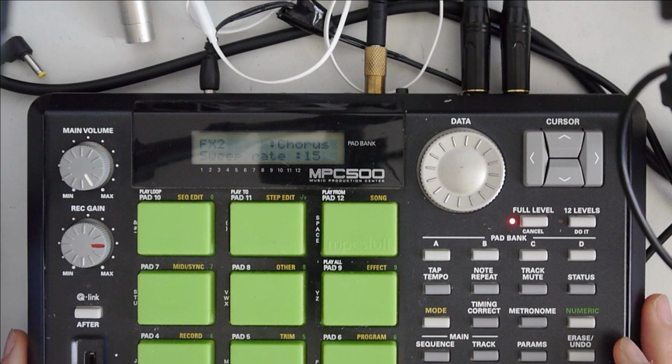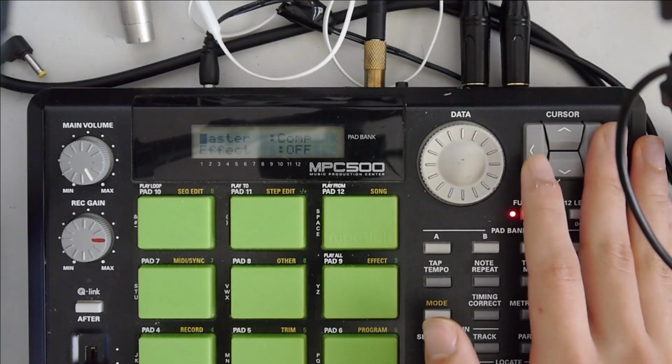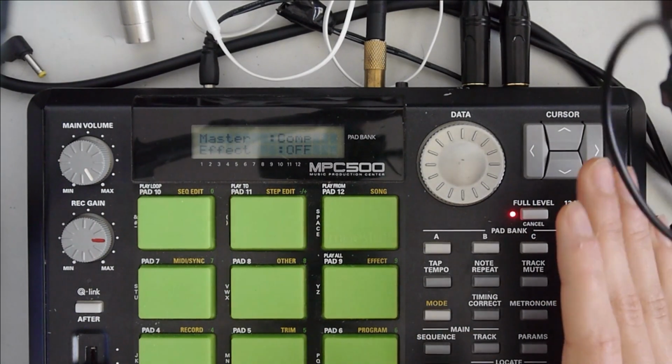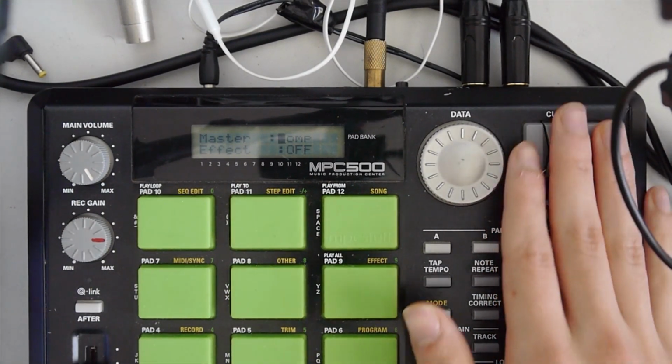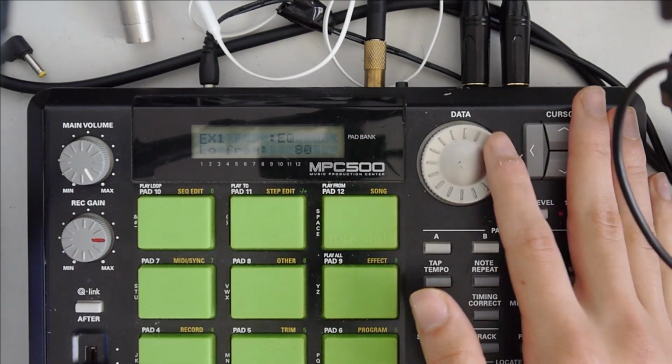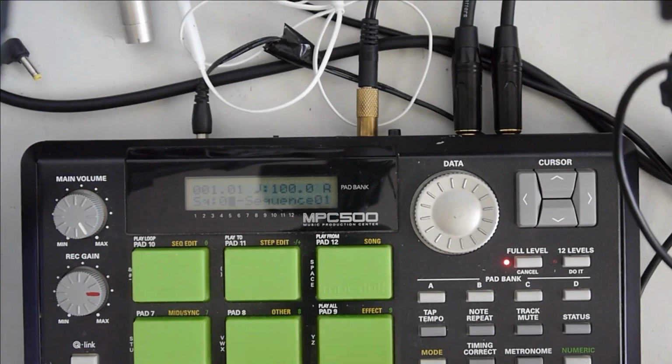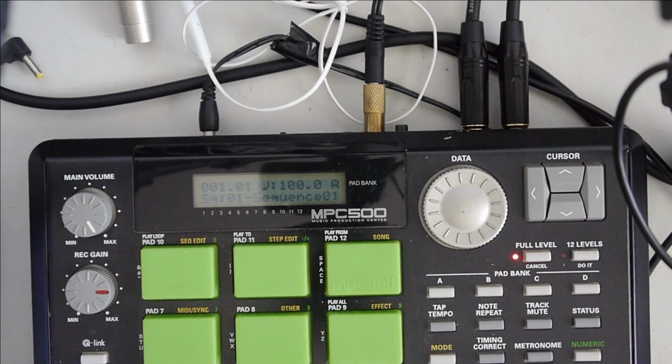Yeah, so what's the last thing that I wanted to go over? Master compressor. I usually use this at the end of a track, just to see how it sounds all together. Oh yeah, just to go over one thing. When you're saving your files, in the manual it says like this.